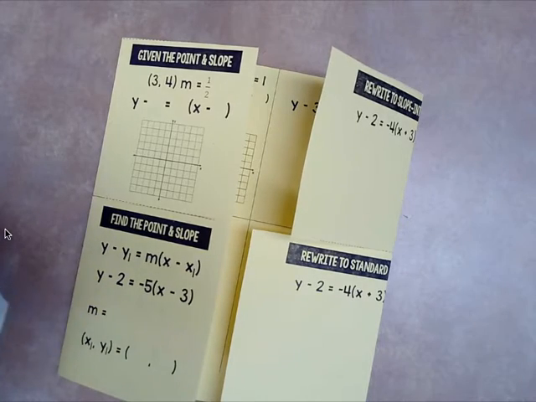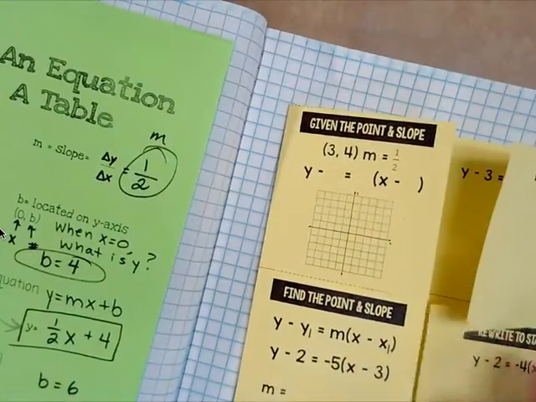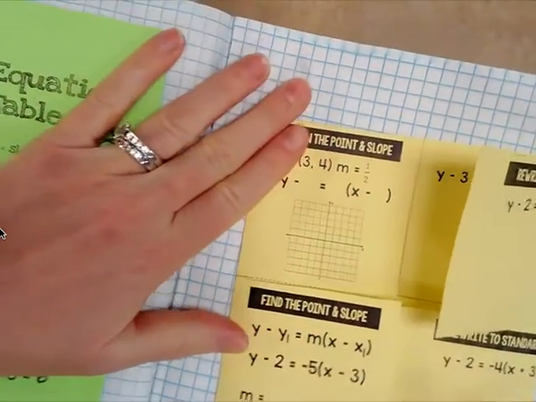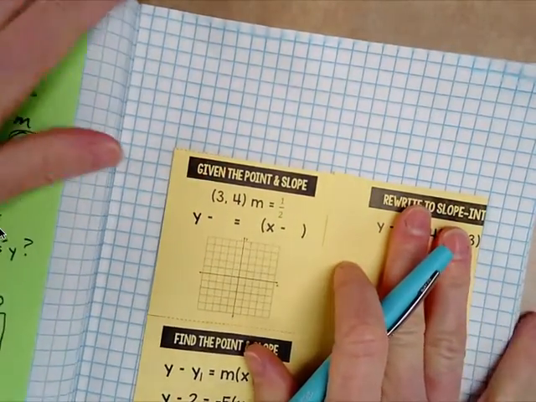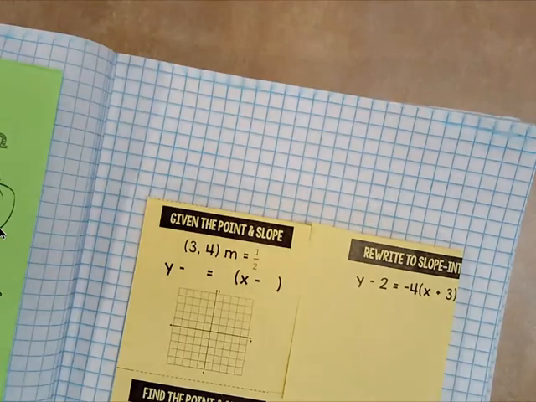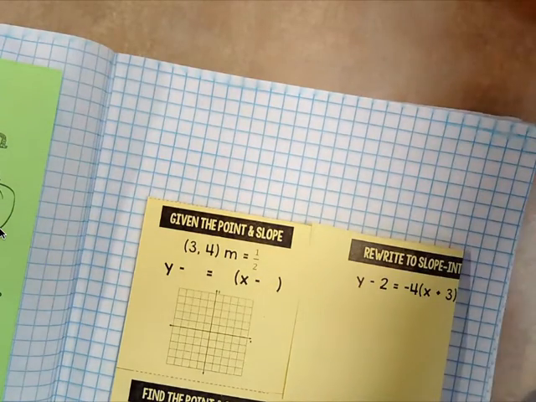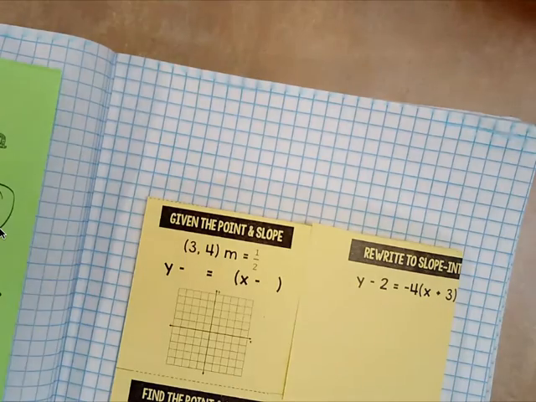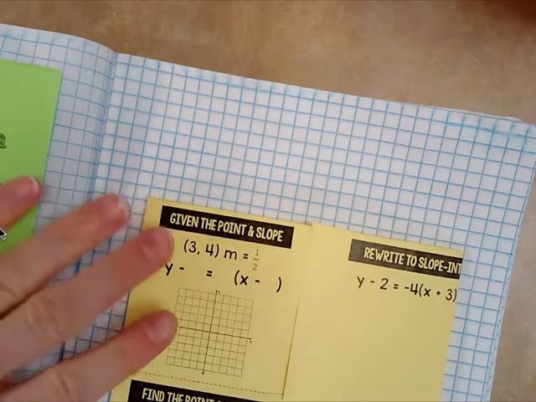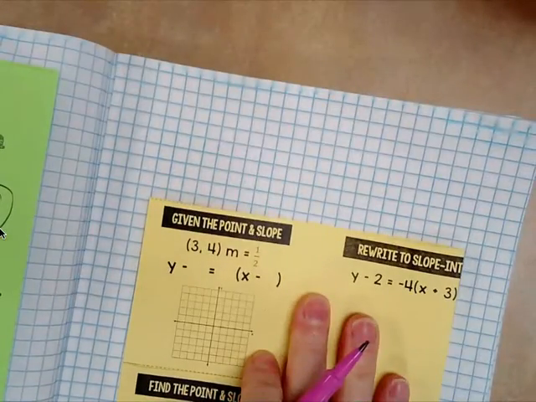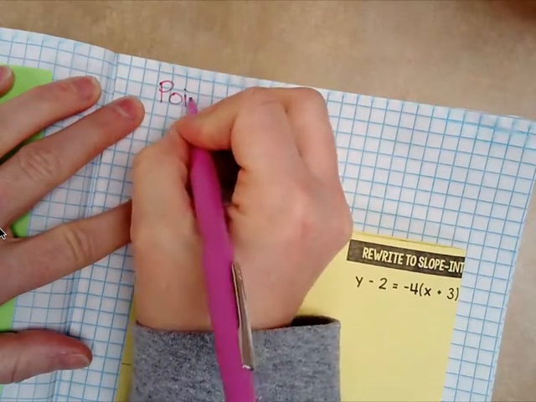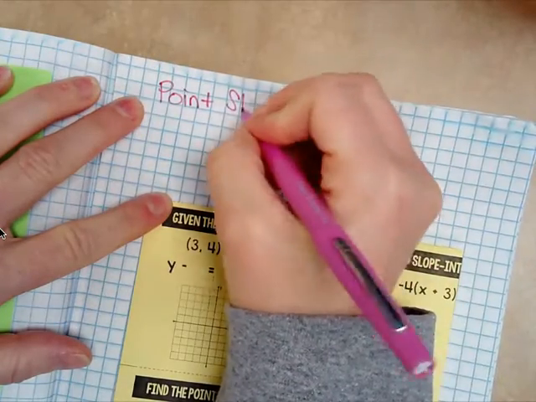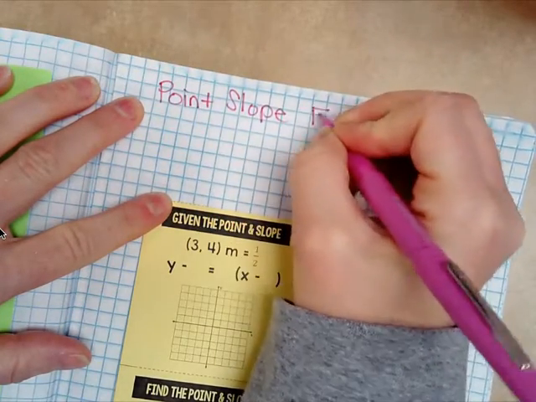All right, I want you to open up your journal to the next page that we have available, the one that you're going to glue this on. So we can go ahead and title it and write what the point slope formula is. So the title is going to be point slope formula.